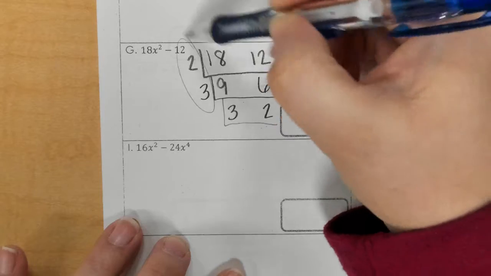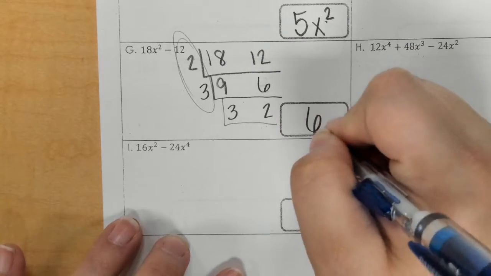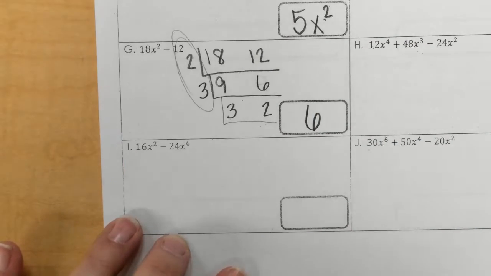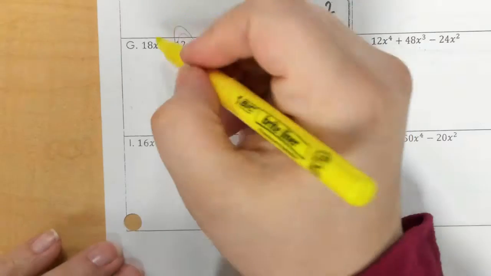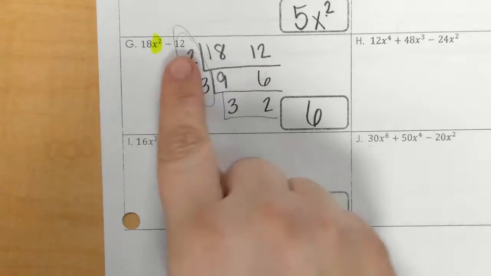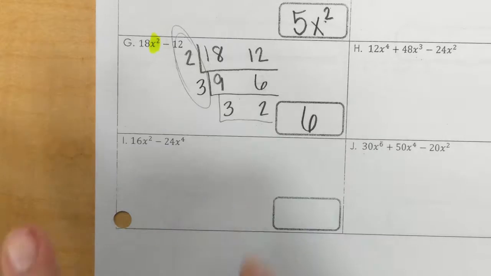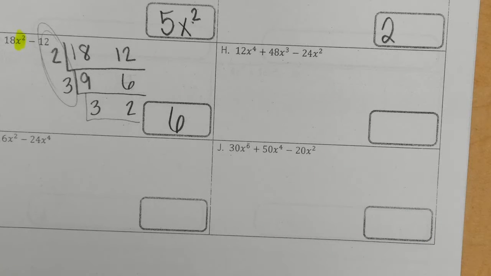So I can multiply these two numbers together, which is 6. That's my GCF. And I only have one x in here, x squared. There's no x on 12, so that is my solution. Okay, just 6.